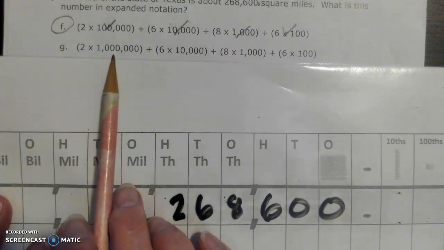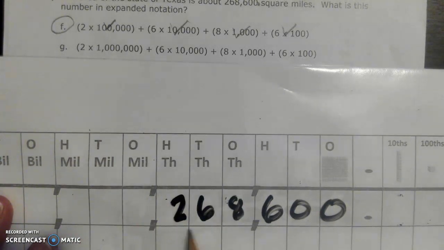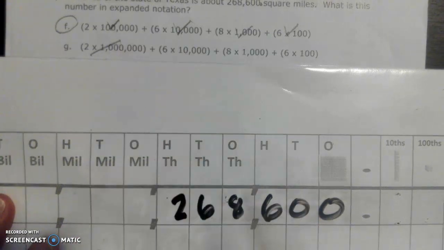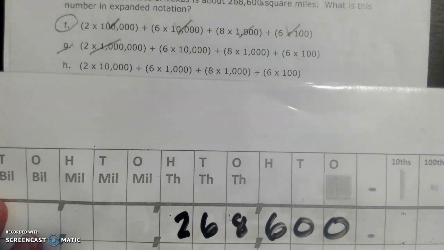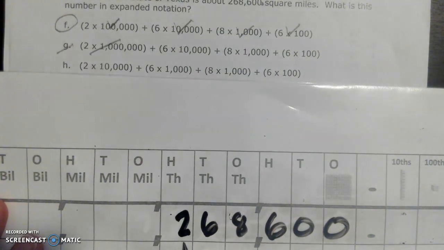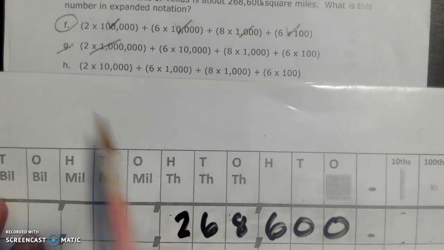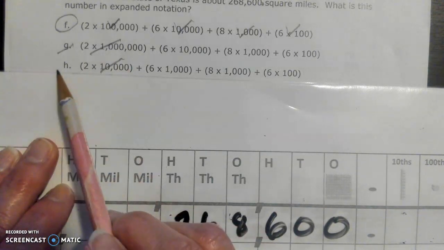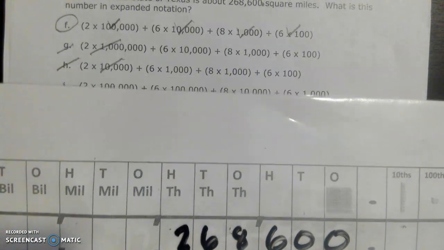So this says 2 in the 1 million place, and of course this is not. That's in the 100,000s place, so that is incorrect. And now I can know that that answer is incorrect. For H, it says 2 in the 10,000s place. This 2 is not in the 10,000s place. It's in the 100,000s, so that is not correct, so therefore the answer is not.